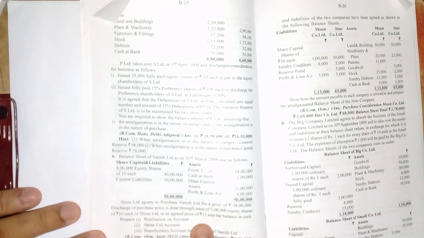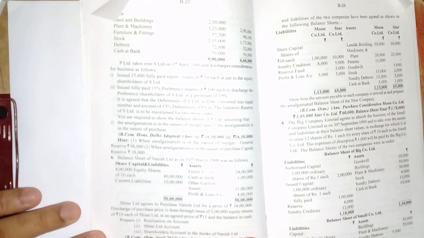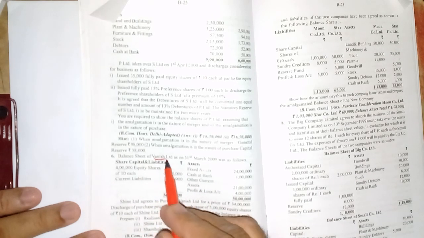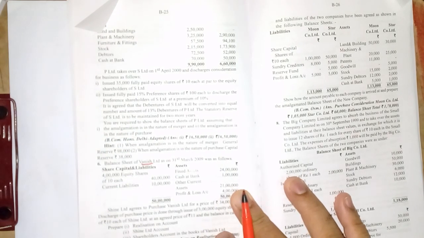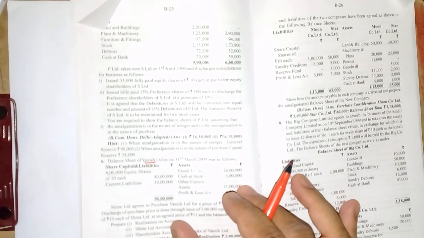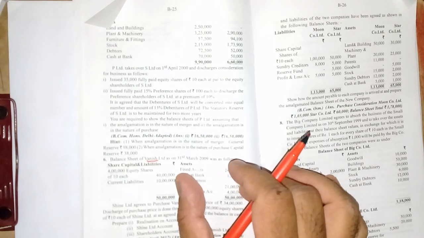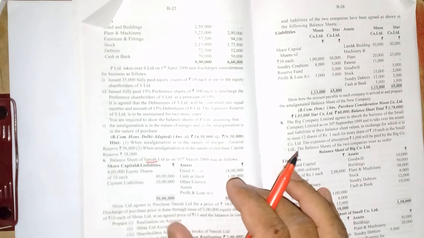Then prepare realization account, Shine account, shareholders account in the books of Vanish Limited. So we are asked to prepare ledger accounts in the books of Vanish Limited, right? Which company is it? Vanish company. Vanish is the transferor company, and Shine Limited is the transferee company. Vanish Limited is the vendor company, and the purchasing company is Shine Limited, right?